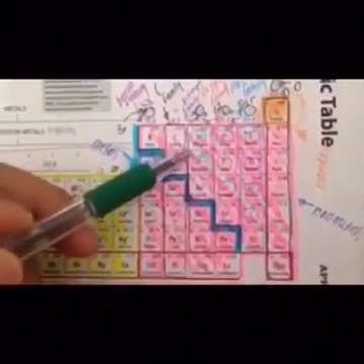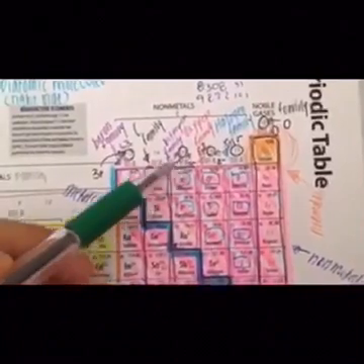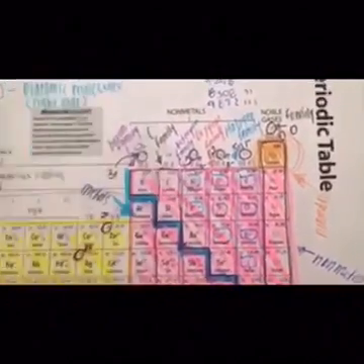Then we would go back to the periodic table and look again, and we are looking for nitrogen. You would look here, and you see there is a V. The Roman numeral V is 5. So we go into nitrogen and we write 5. Okay, and you repeat this step until you finish.